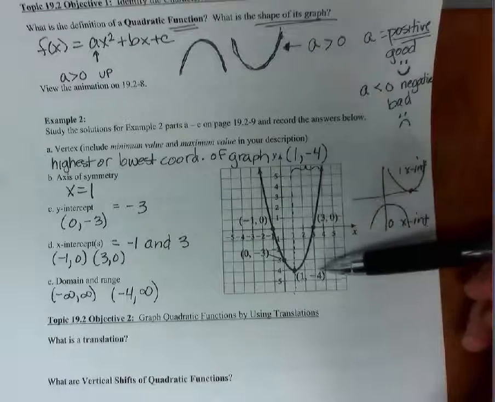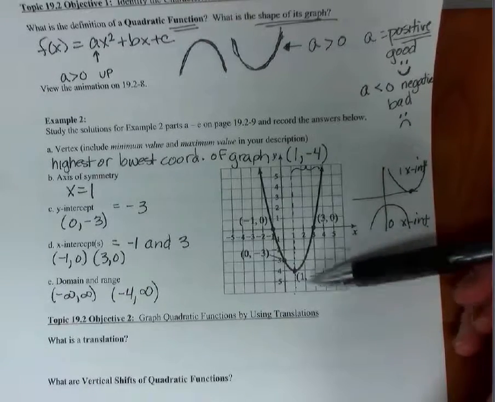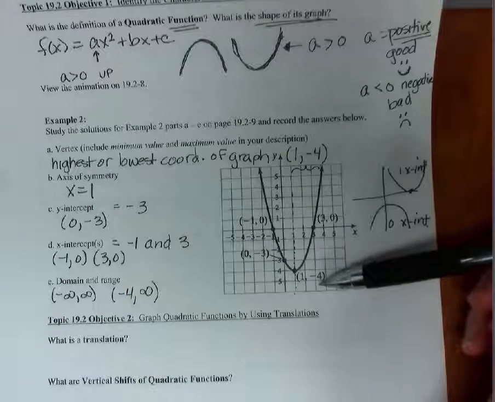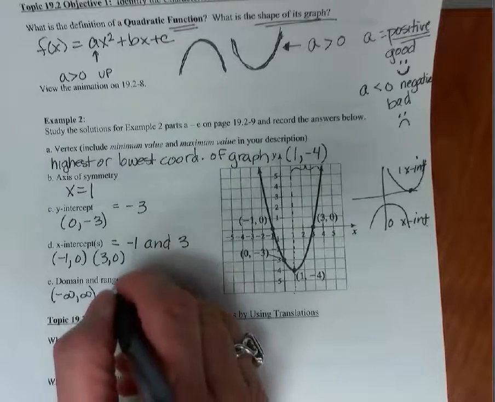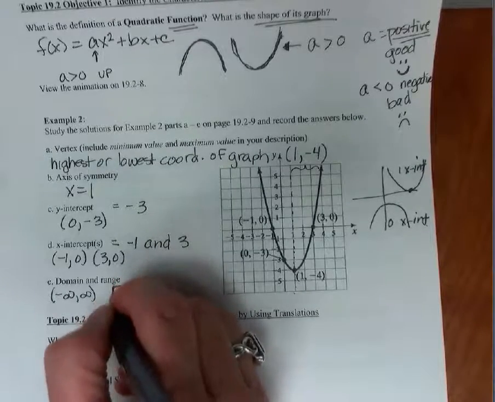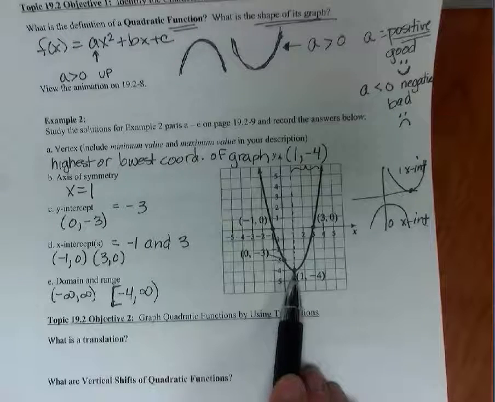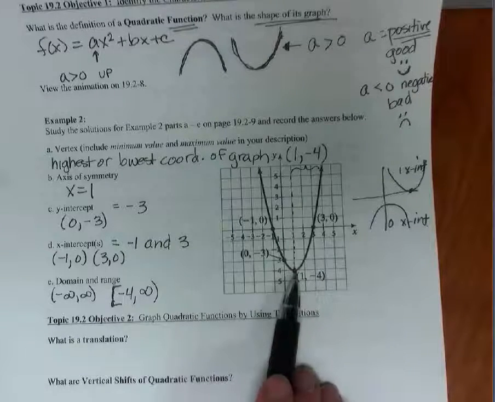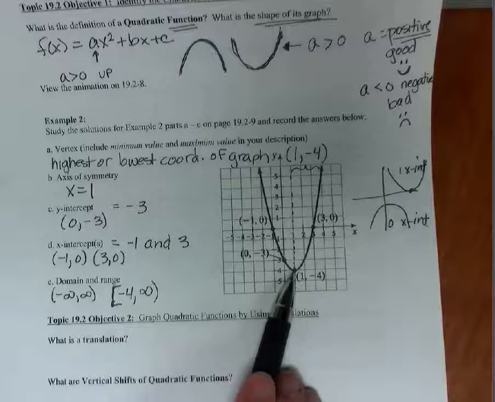So the range, you're going to use the y value of the vertex as your stopping point. Now I'm going to actually change this to a straight bracket versus round because -4 is actually included in the set of points. So if you have a minimum vertex number, your range will start with -4.